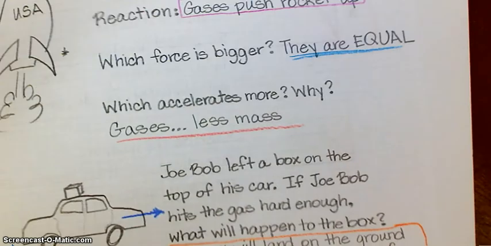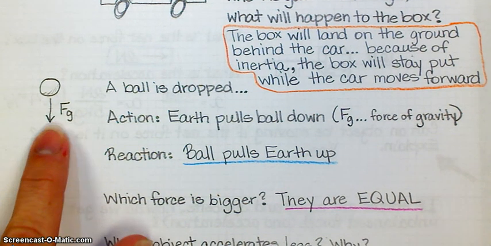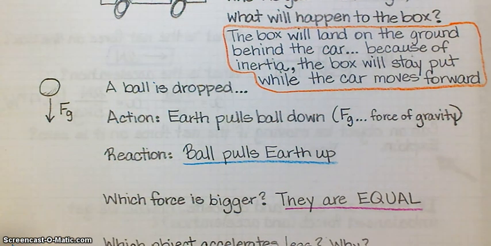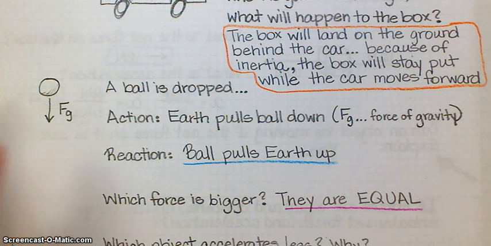Same thing with the ball down here. There was a force pulling the ball down towards the earth, and then an equal and opposite force of the ball pulling the earth up. One of those forces acts on the ball and the other acts on the earth. They are not both acting on the same object.